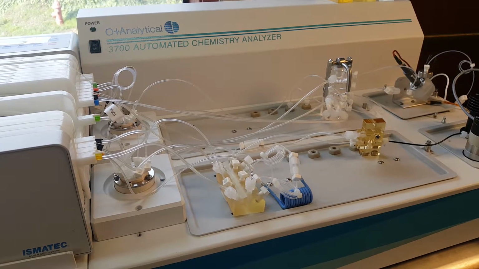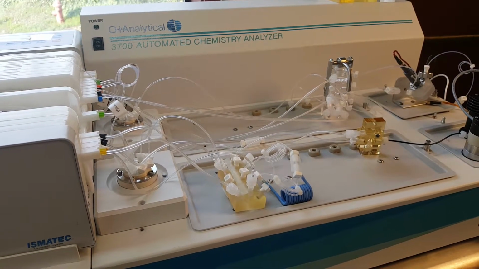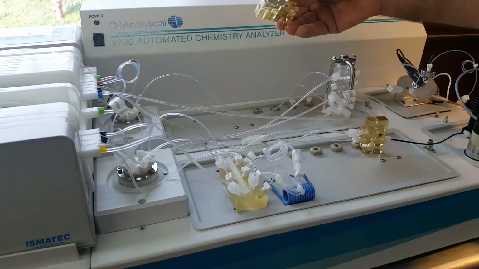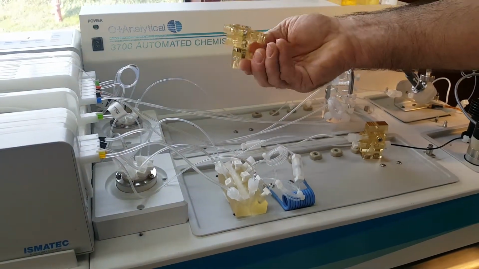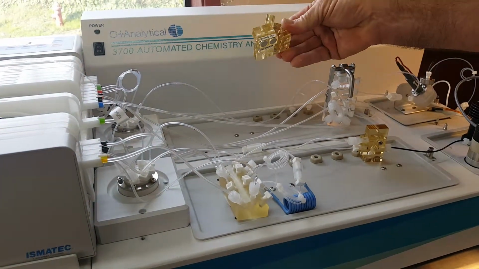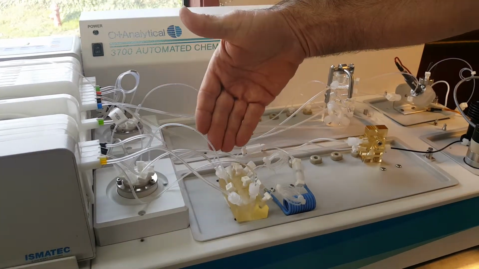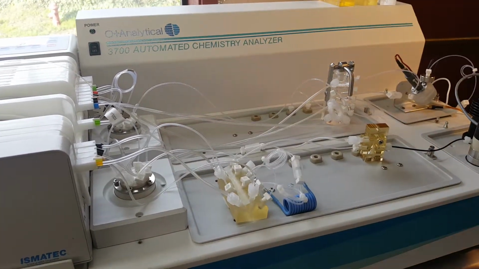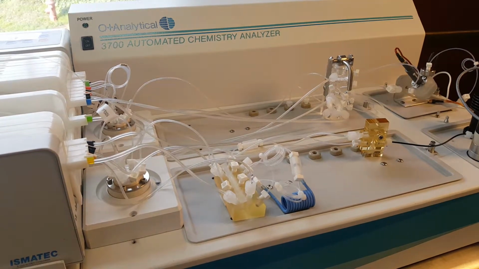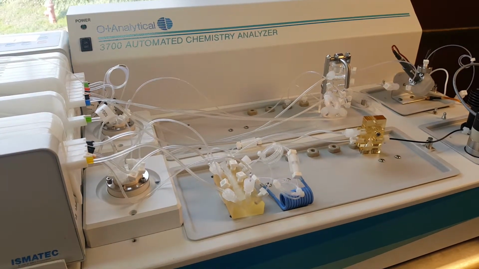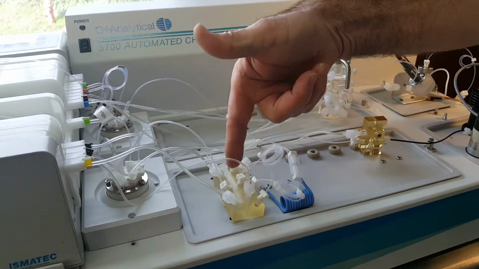Now what we've done is one more level of optimization where we actually remove all of these mixing tees. So now I've removed all the mixing tees that used to be on here, and I put all of the fittings directly into one cartridge. So this is a nitrate cartridge. It's the standard configuration. It really is exactly the same as with the mixing tees.